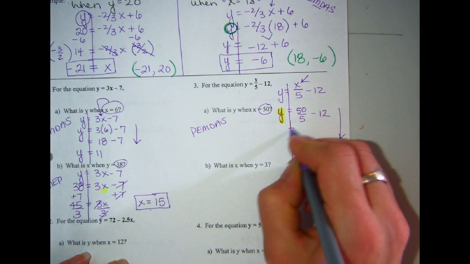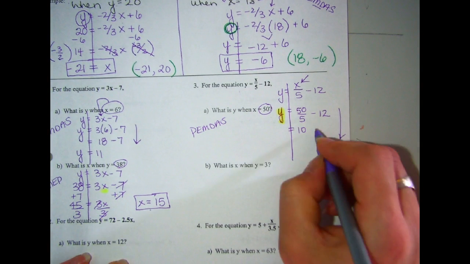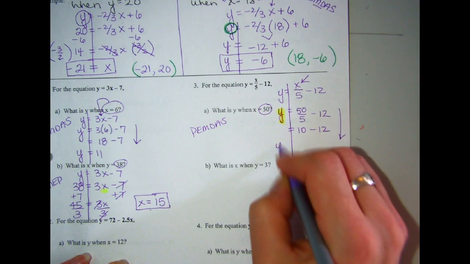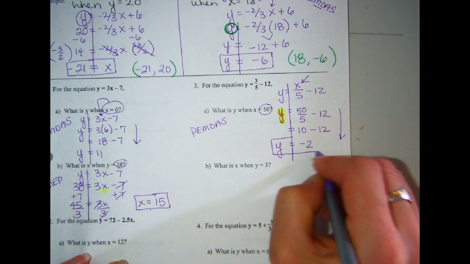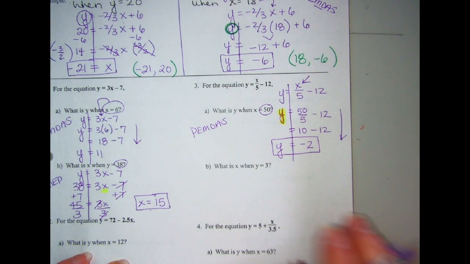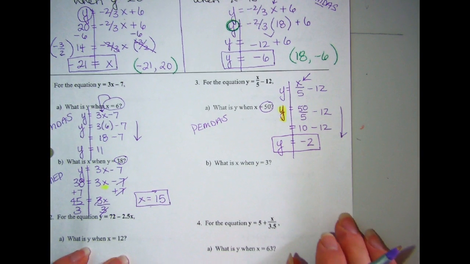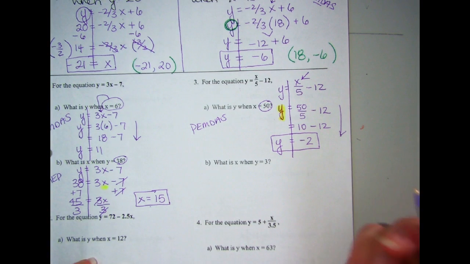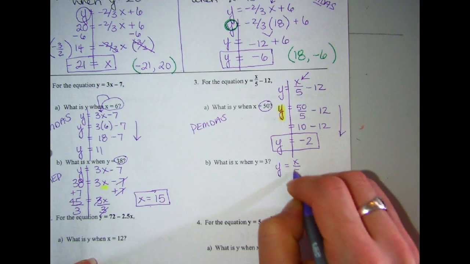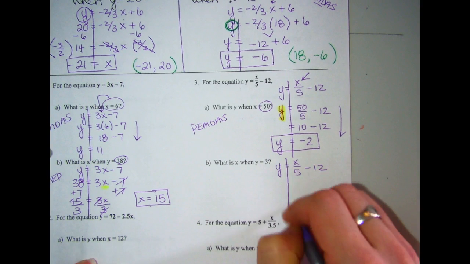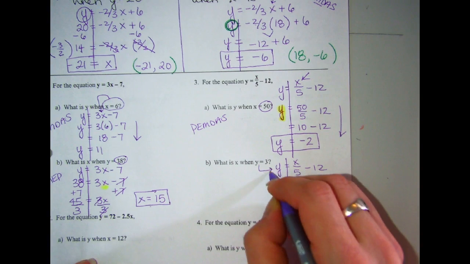So 50 divided by 5, well, that's 10. Bring down the minus 12. 10 minus 12, negative 2. There we go. All right, one more. What about that same problem where y is equal to 3? So copy it down. Now fill in 3 here for y. Substitute that in.